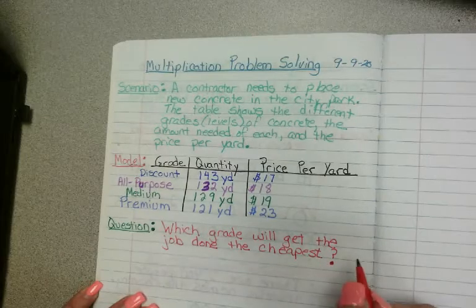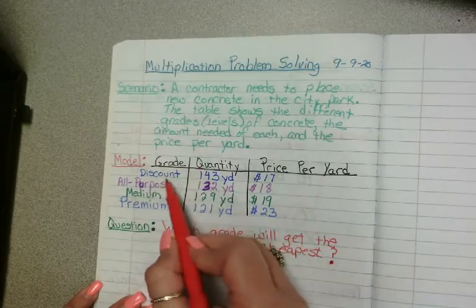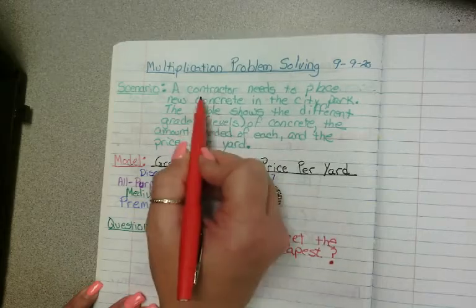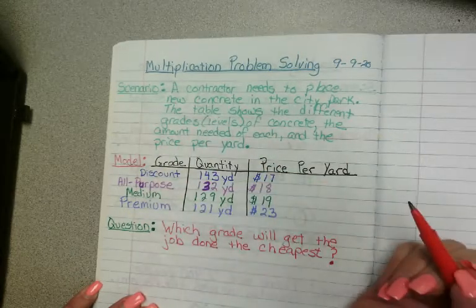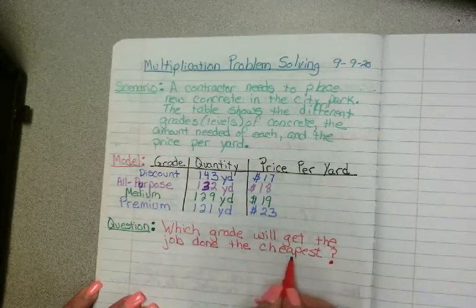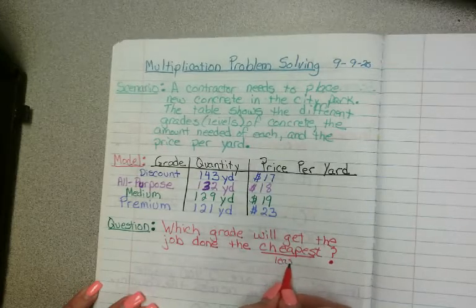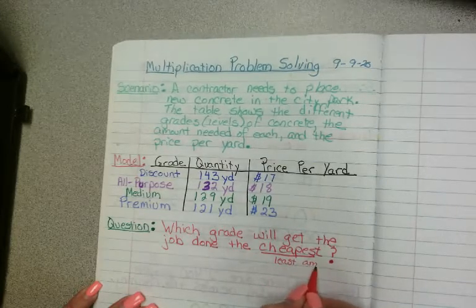In other words, which one of these, out of discount, all-purpose, medium, and premium, should the contractor use in order to spend the least amount of money? So the word cheapest means least amount of money.